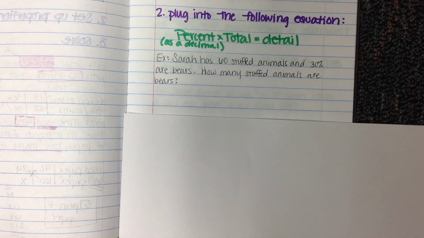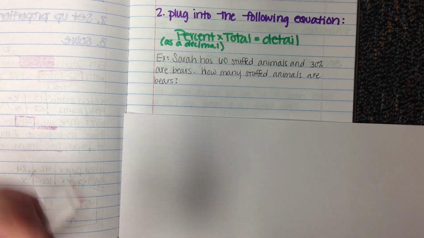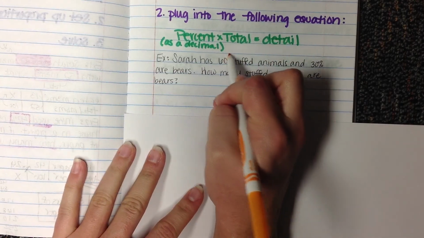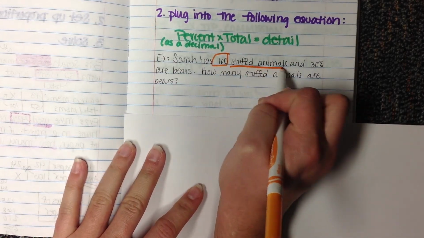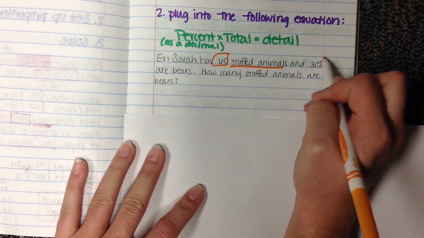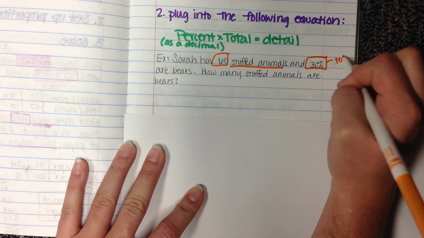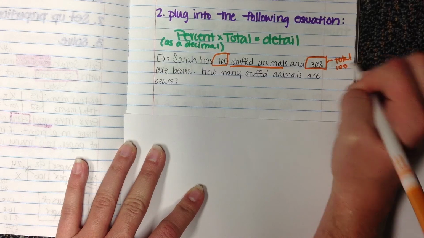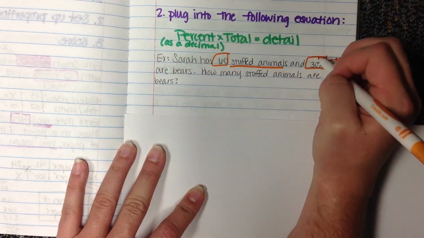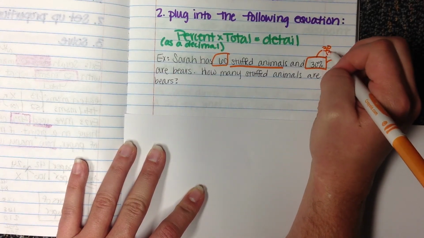Example 1. Sarah has 60 stuffed animals and 30% are bears. How many stuffed animals are bears? Well, what do I know? I know that there are 60 stuffed animals, and that 30% tells me two pieces of information: when my total is 100, 30 are bears.